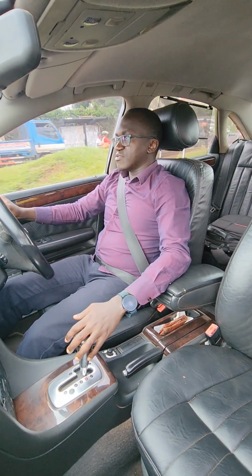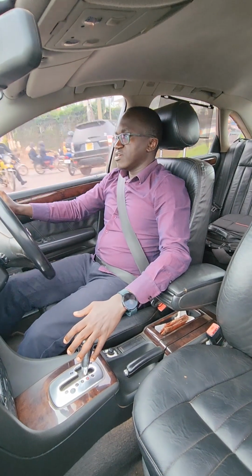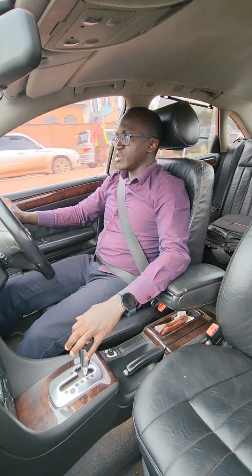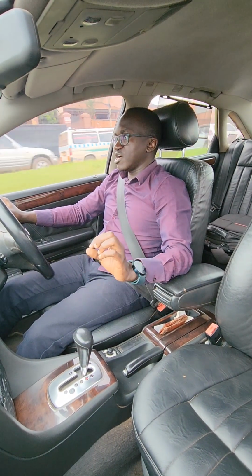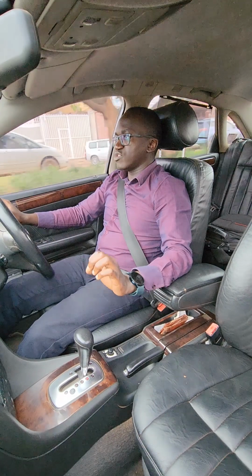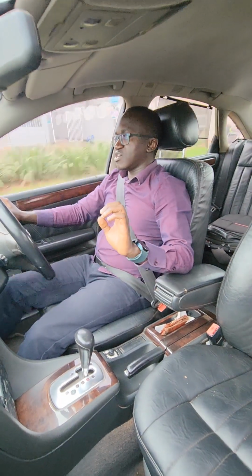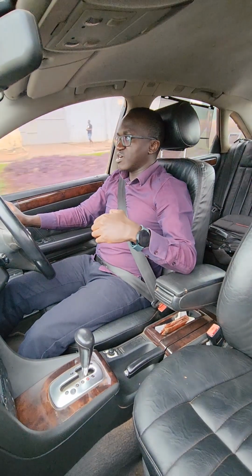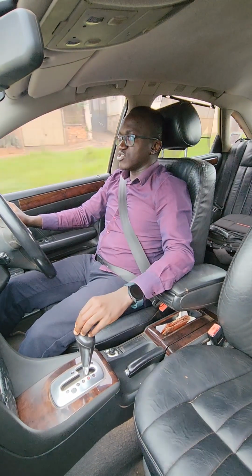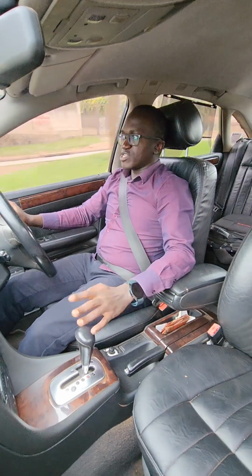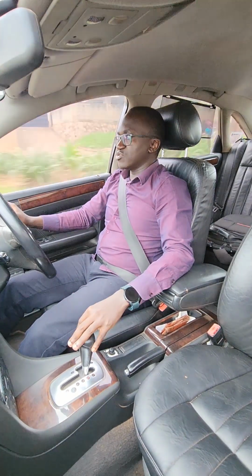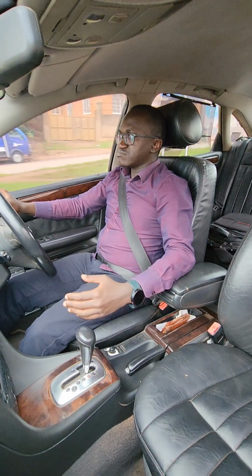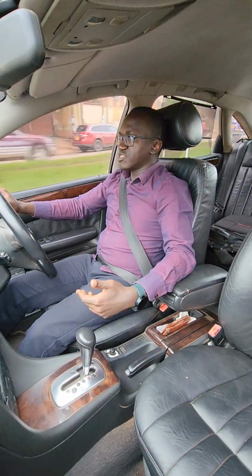Then we have the indicators. These are the orange or amber, as some people call them. And in some countries they're actually red. So yes, in the USA it's allowed to have red indicators. Some cars actually have red indicators in the USA, like the Ford F-150s and some other models.